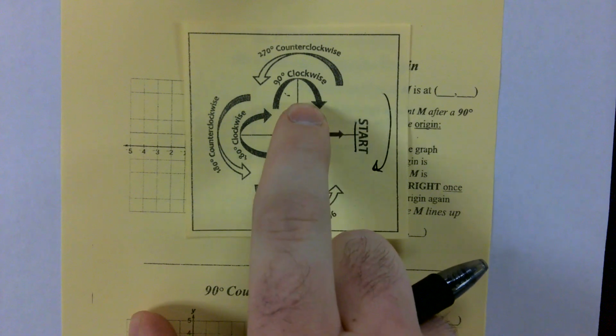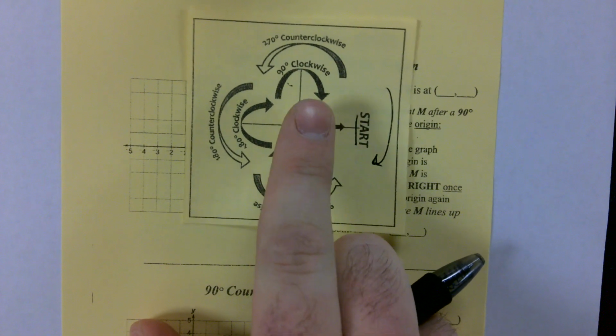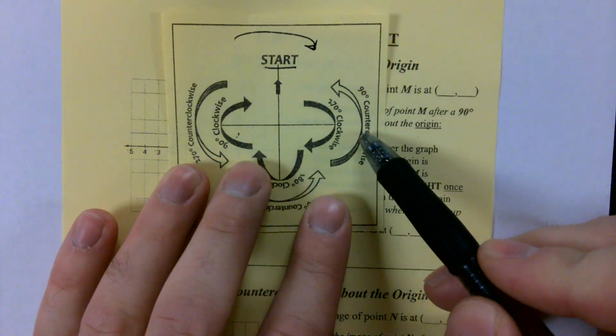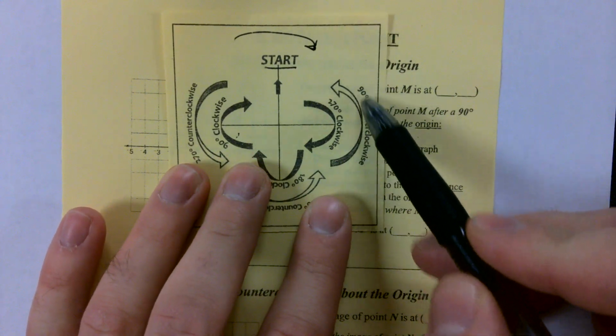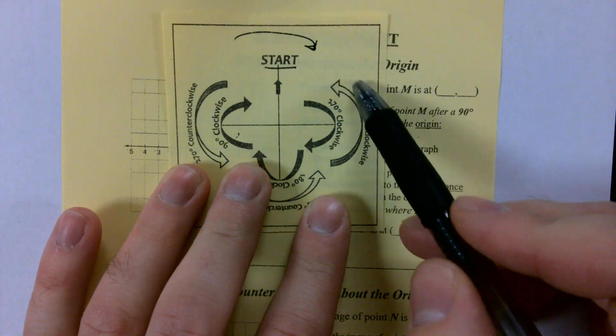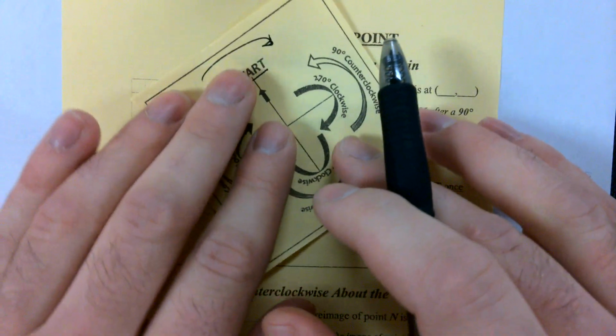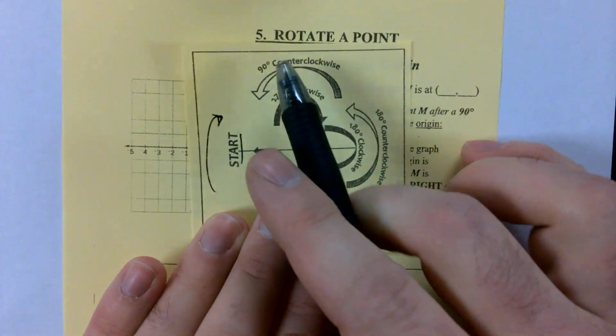That's a 90-degree clockwise rotation. Go ahead and go back to start. If we wanted to go 90 degrees counterclockwise, we have to rotate this until we see 90 degrees counterclockwise on the top. That will just be 1 turn to the left, like that.